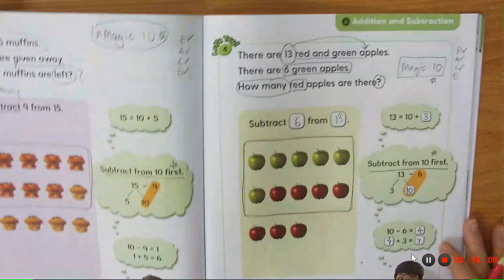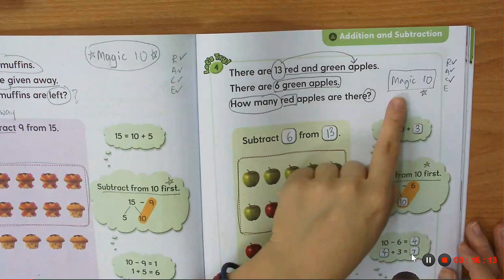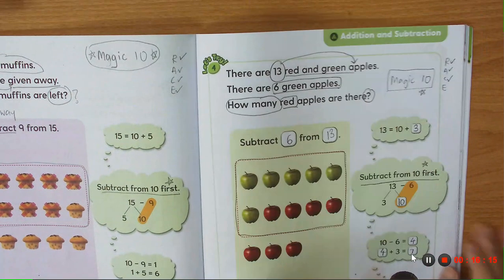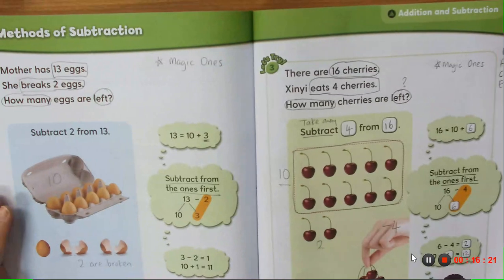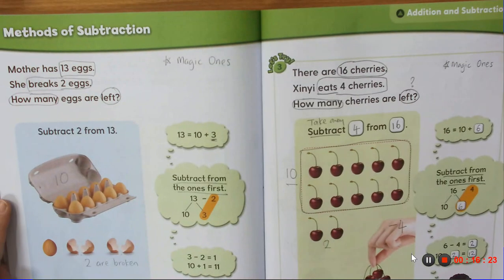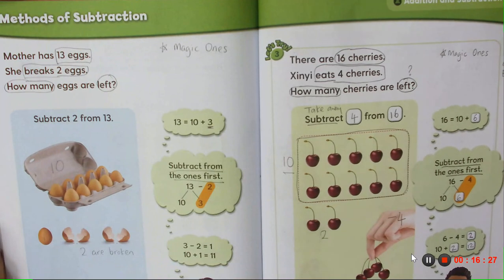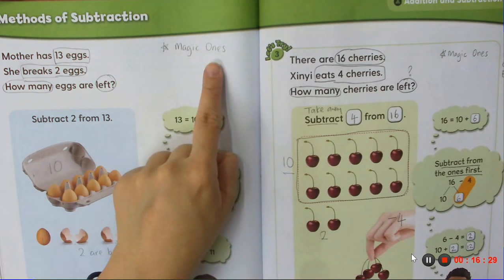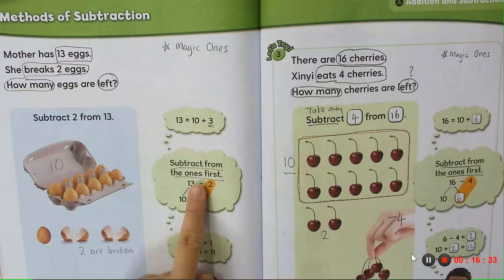Alright, so this is the strategy called subtract from 10 first, Magic 10. Now, can you understand why there are two strategies and how to use them for subtraction? The first strategy we learned is Magic Ones. We subtract and take away from the ones first.